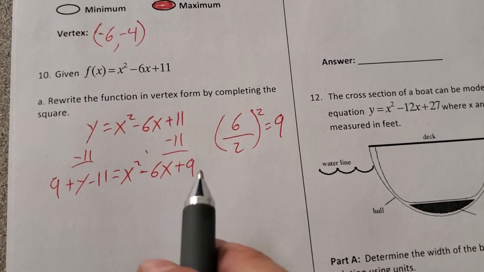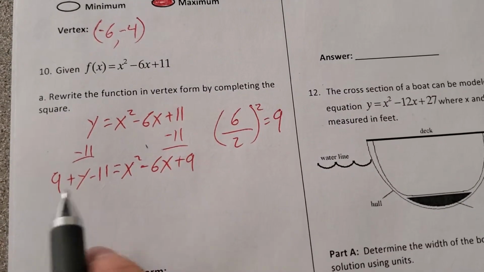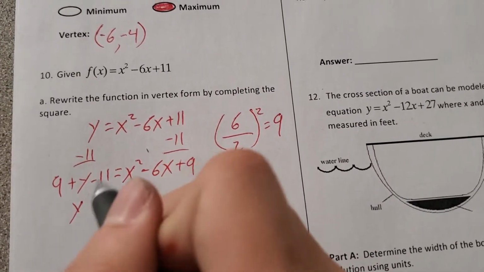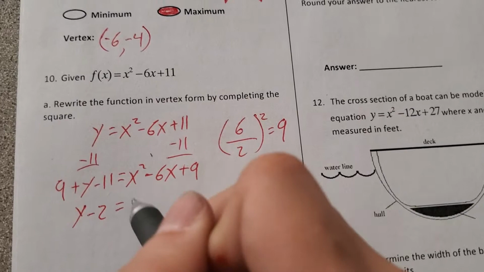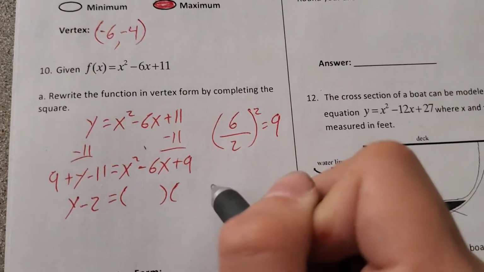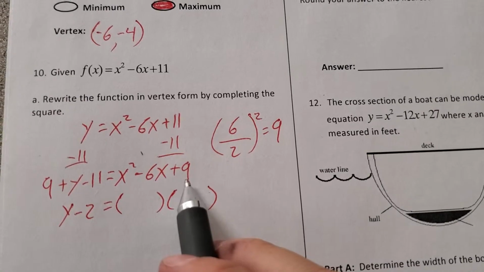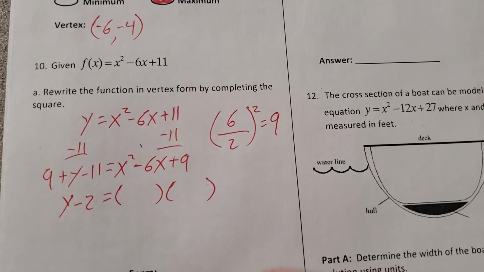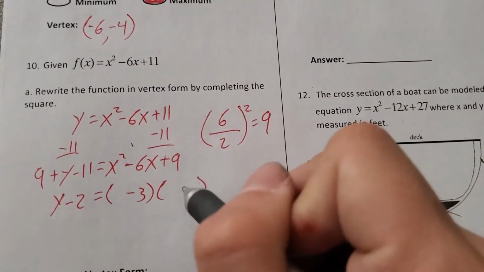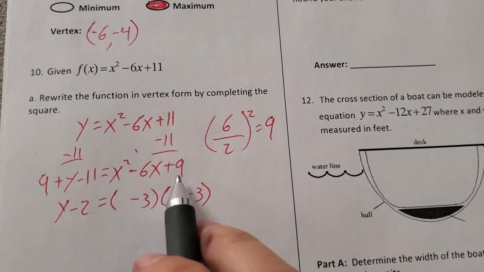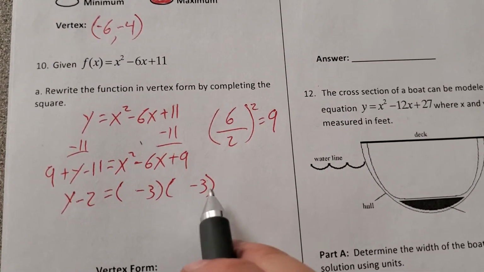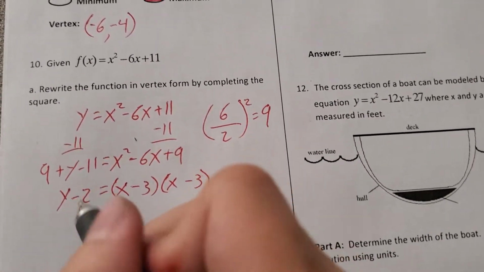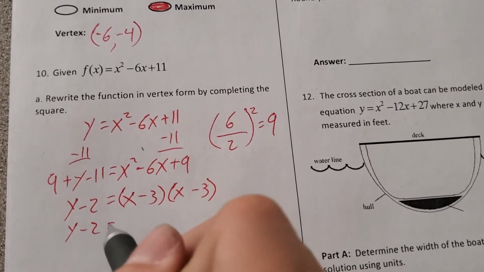Now, I'm going to factor this side, and I'm going to simplify this side. 9 minus 11, that is y, and 9 minus 11, that's -2, equals, now this side I'm going to factor. Two numbers that when multiplied together give me 9, and when added give me -6. Well, -3 times -3 is +9, and -3 and -3 is -6.